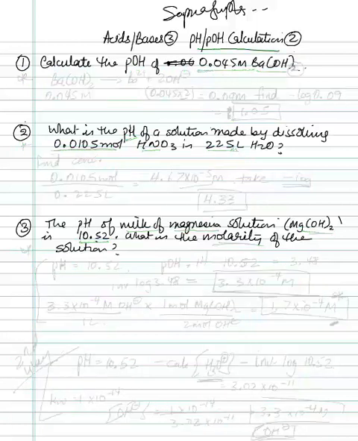Some more pH and pOH calculation just to make sure that we understand all sorts of calculations here. The first one here is calculate the pOH of 0.05 molar barium hydroxide. The reason I chose this one is because barium hydroxide has two hydroxide ions. If this was KOH, potassium hydroxide or sodium hydroxide, this would be your concentration of the hydroxide ion.